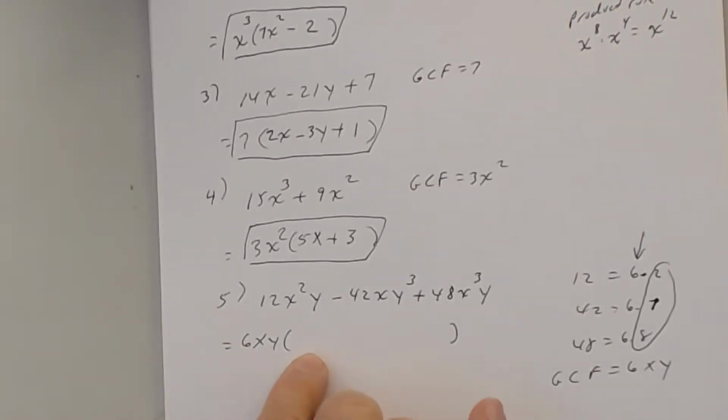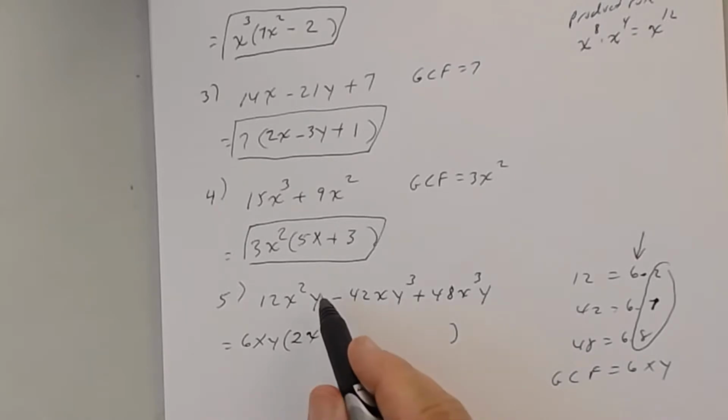6xy times what is 12x squared y? Okay, I agree there's a 2 because 6 times 2 is 12. And what else you said? X, because x times x is x squared. Someone else said y. Y times y is not y. What's y times y? Y squared. So I just need this to be what? 2x.